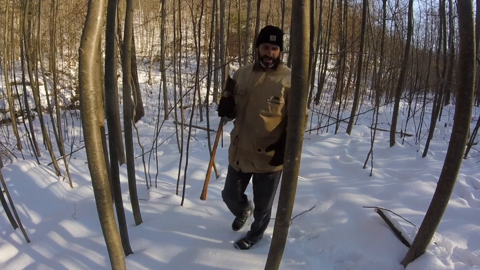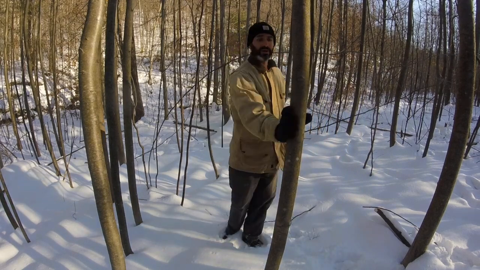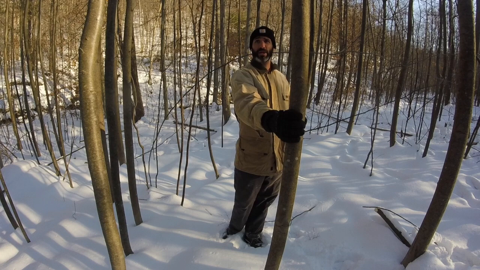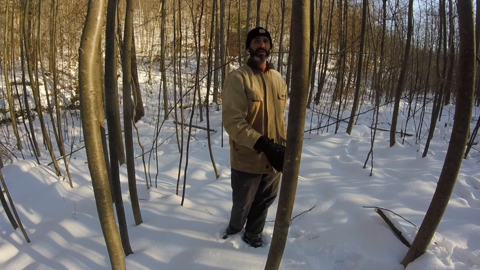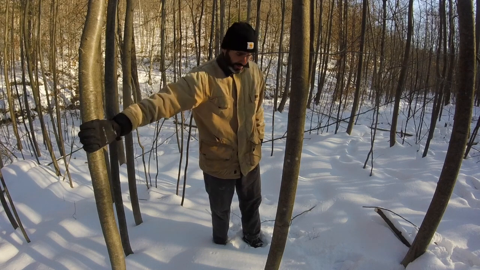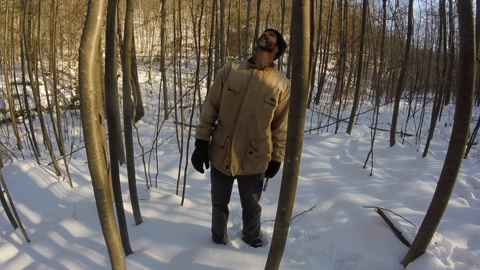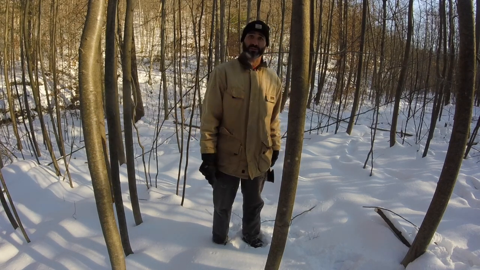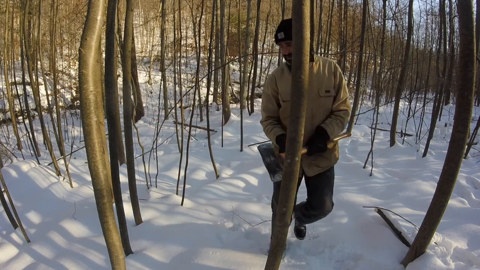The other thing I'm taking into account is the species. So I have a ton of these tulip poplars coming up in here, and that's a very useful tree, but I like diversity. Right here I got a birch, sweet birch, so I'm going to let that birch go because I don't have a ton of birch in this particular spot. And I'm going to pick this guy out, take him down.